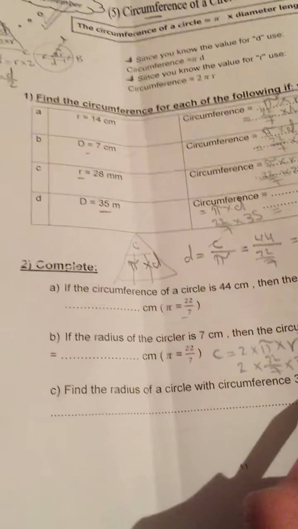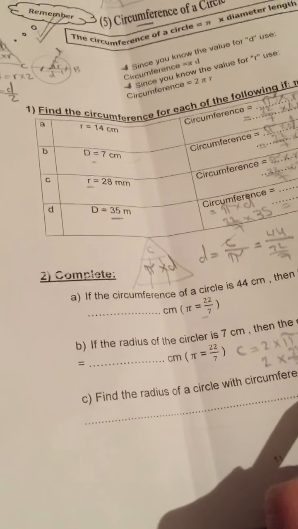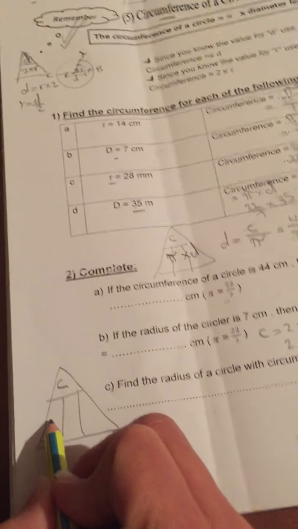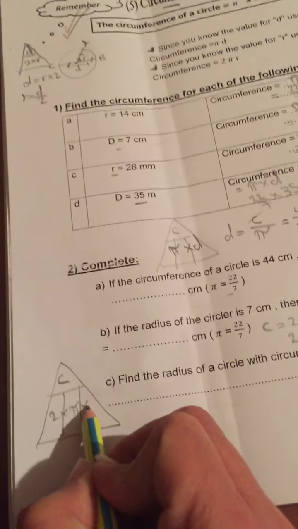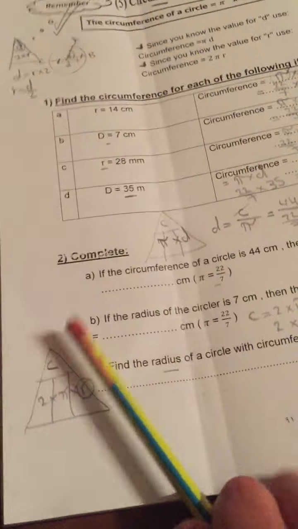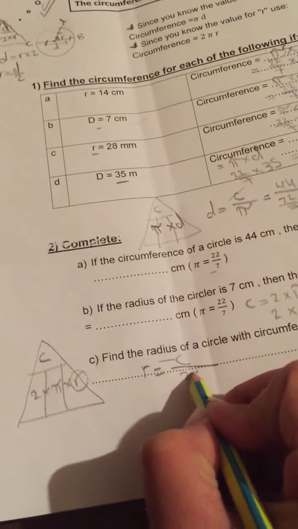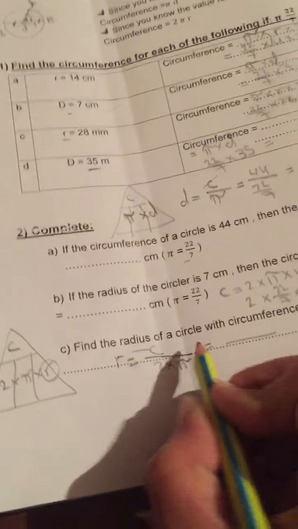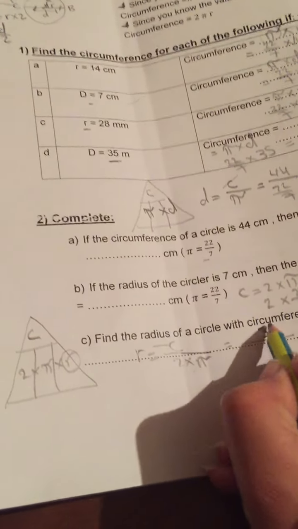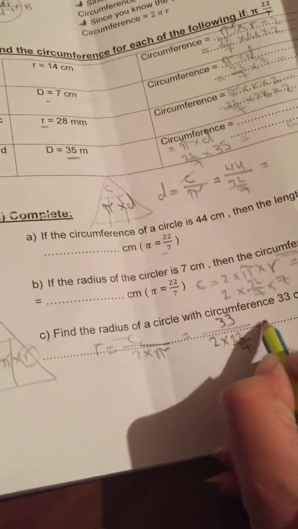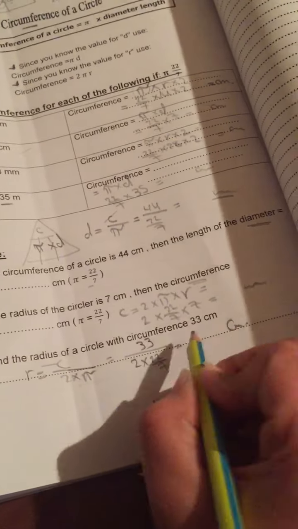Find the length of the radius with circumference 33. I will draw my magical triangle. Circumference equals 2 times pi times radius. Here I want to calculate the length of the radius. Let's cover the radius. What do I have now? Circumference up and 2 times pi down. So the circumference here is 33 and down 2 times pi. Pi is not given here, so you can assume it to be any number. Let's put it 22/7, so it's going to be in centimeter.